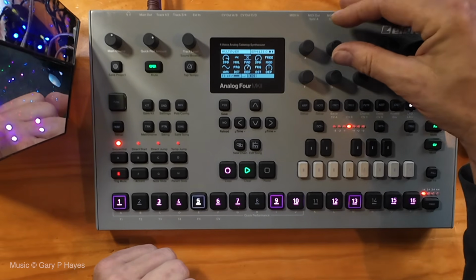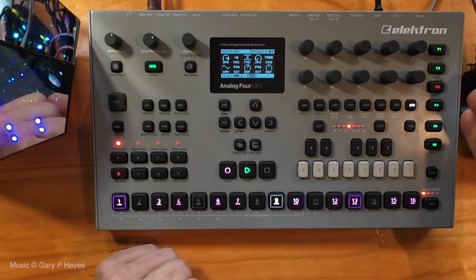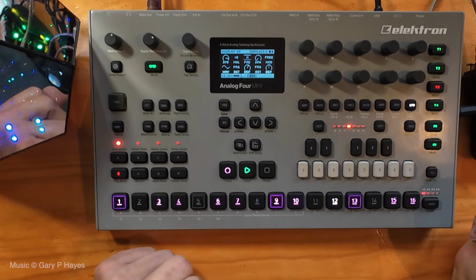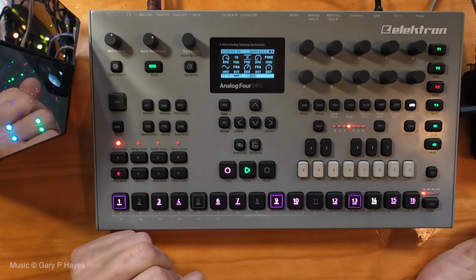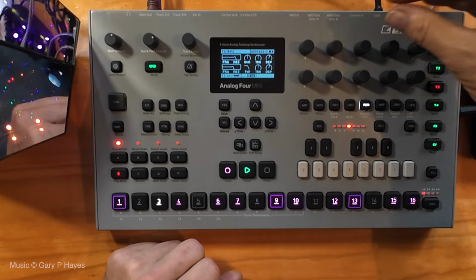Faster. So this is me setting up sort of variety later on in the performance, so that I can switch to that or have it on the palette.